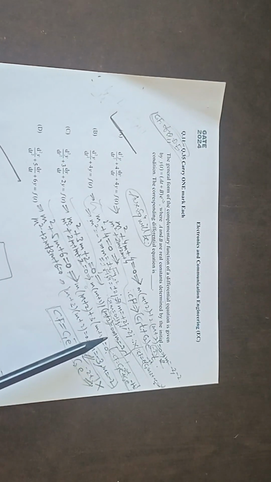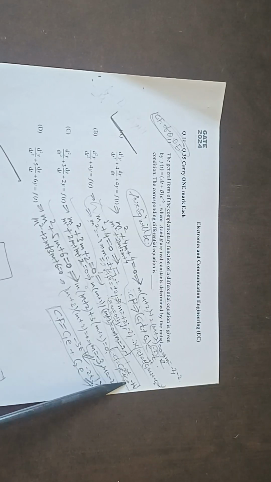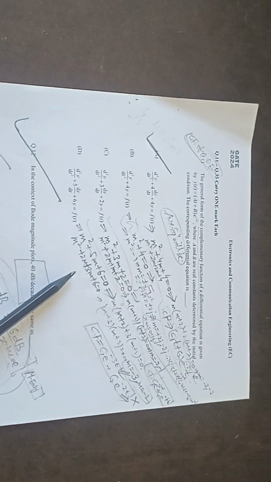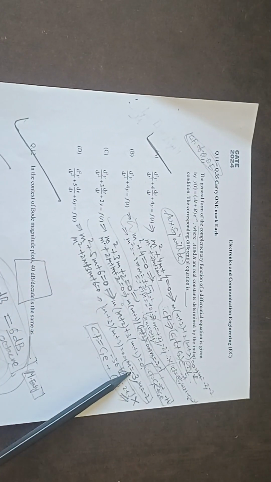So one is correct. For the second, the roots are -2j and +2j, so the CF will be e^(-0t)(C1 cos 2t + C2 sin 2t). So this will not be there. For the third case, the roots are -2 and -1, so the solution will be C1 e^(-2t) + C2 e^(-1t). For the fourth case, the roots are m = -3 and -2. So only A is correct.